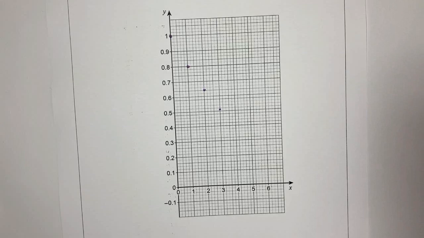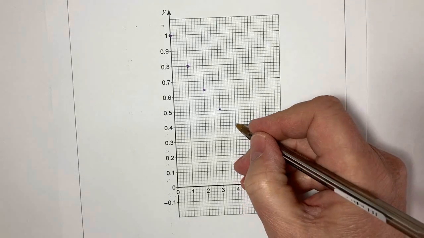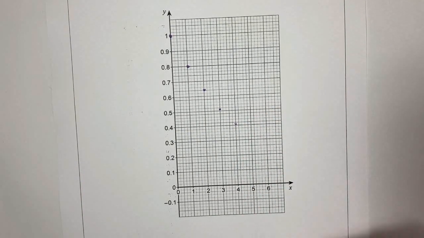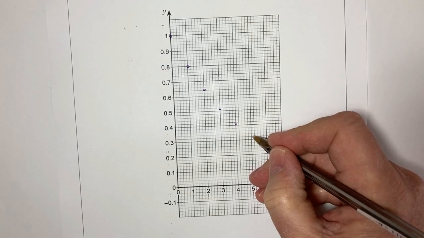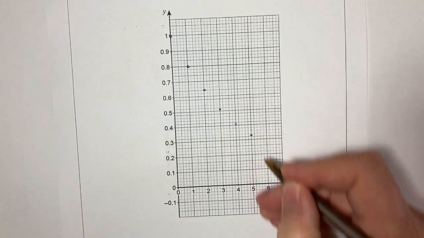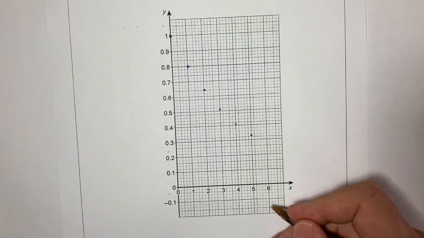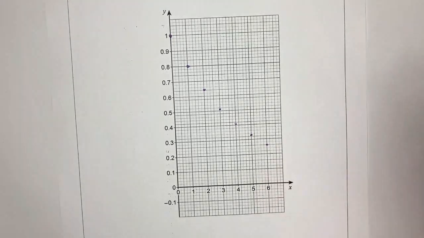Okay, 4 and 0.41, well, it's going to be about there. 5 and 0.33 is about there. And then 6 and 0.26 is there.